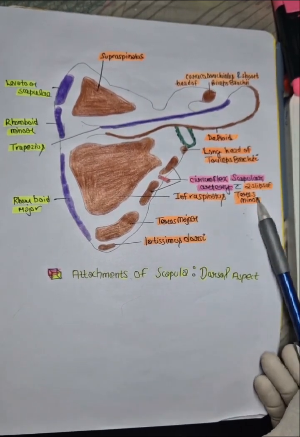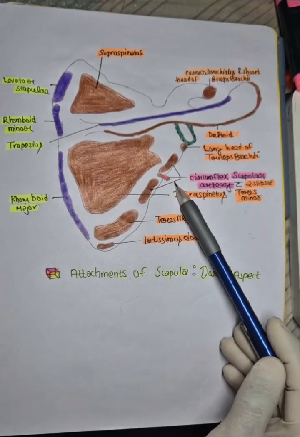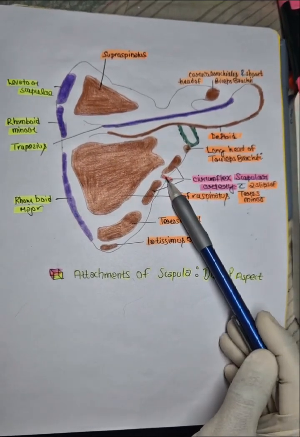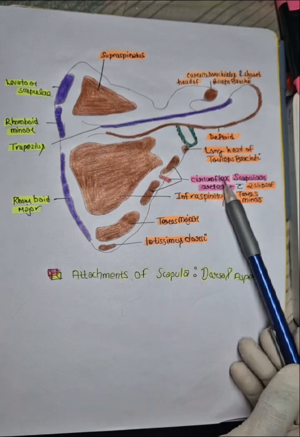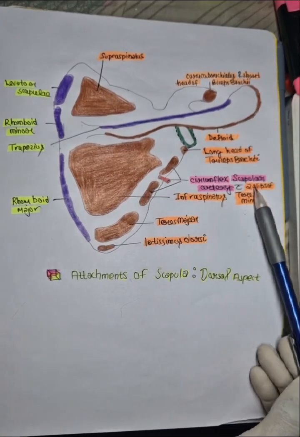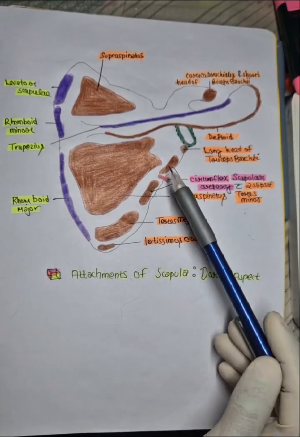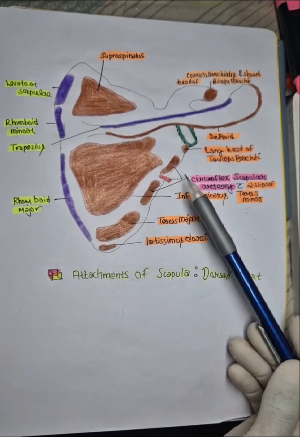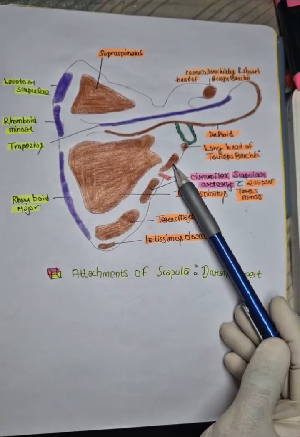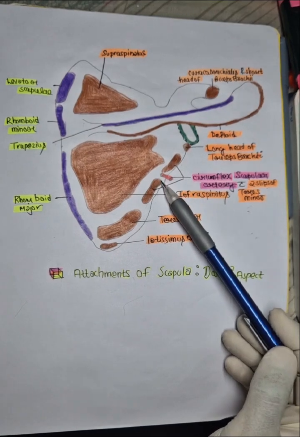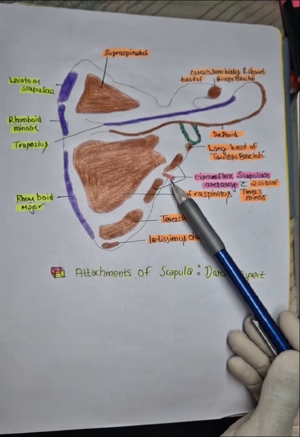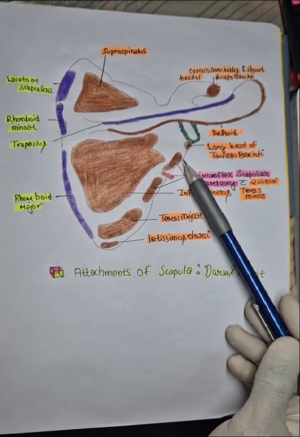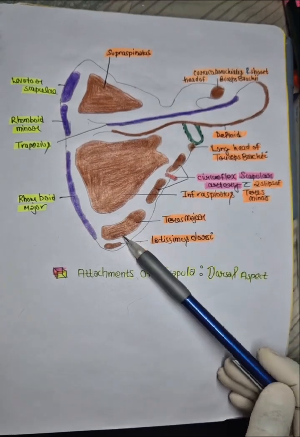Now we came to the two slips of the teres minor. This is the circumflex scapular artery. The circumflex scapular artery lies between the two slips of the teres minor muscle. So these are the two slips of the teres minor muscle. This gets origination from the upper two-thirds of the dorsal surface along the lateral border.